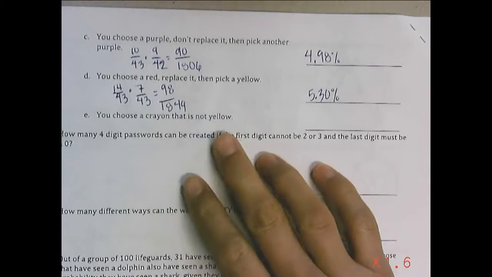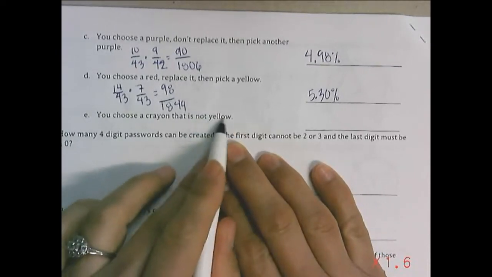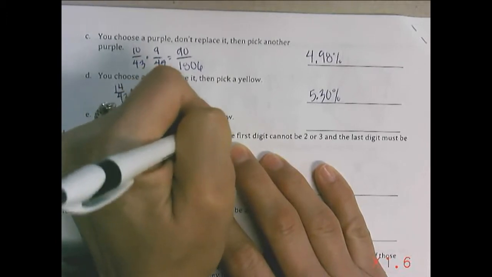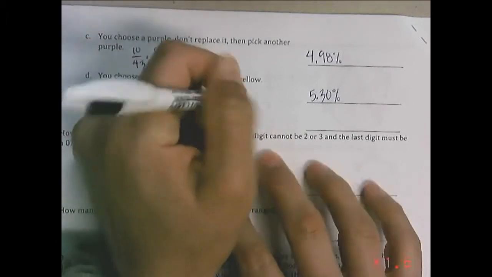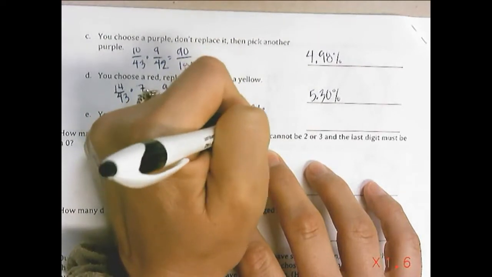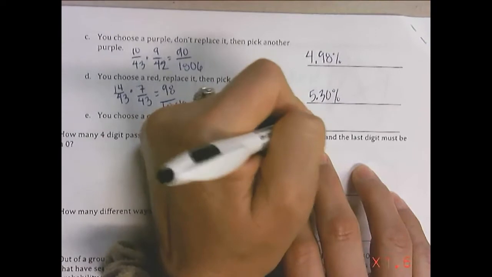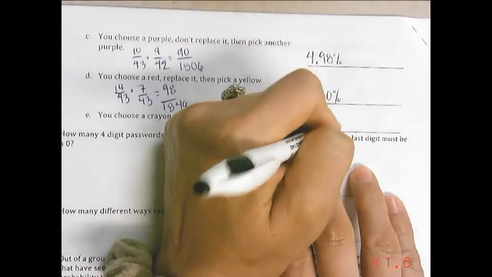Okay, you choose a crayon that is not yellow. You're going to add up all the crayons that aren't yellow. All right, and there's 14 plus 10 plus 12, and that will give you 36 non-yellow crayons out of 43. Divide that down, you'll get 83.72%.